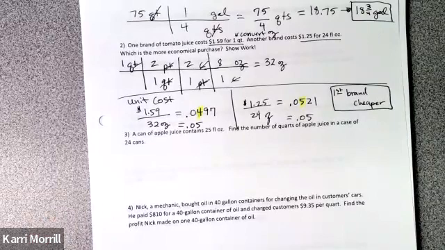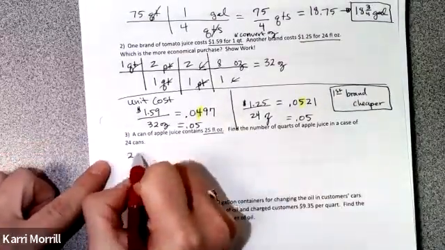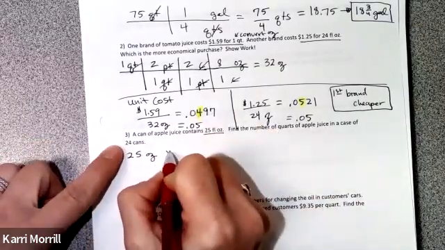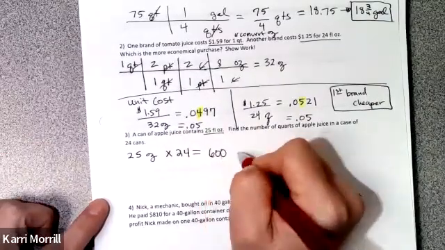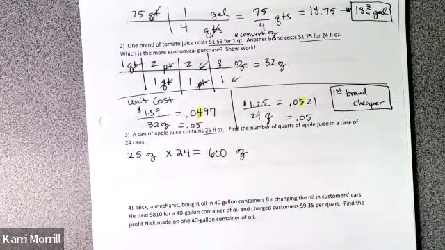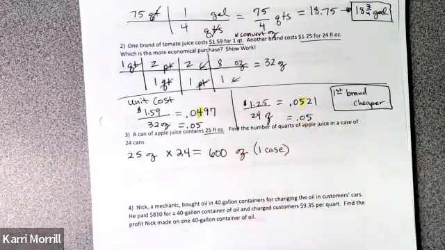Number 3, a can of apple juice contains 25 ounces. The FL is fluid ounces, by the way, contains 25 fluid ounces. Find the number of quarts of apple juice in a case of 24 cans. So if one can is 25 ounces and we're going to have 24 of them, we can find total amount of ounces by multiplying times 24. So that's going to be 600 fluid ounces. I'm just going to put ounces. So this would be like the weight of one case. That's what that means, the total weight of the whole case.